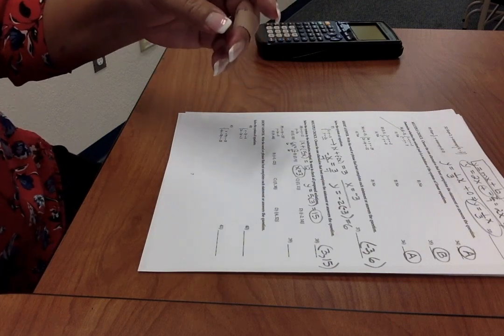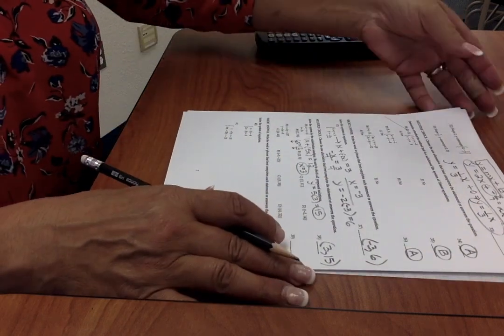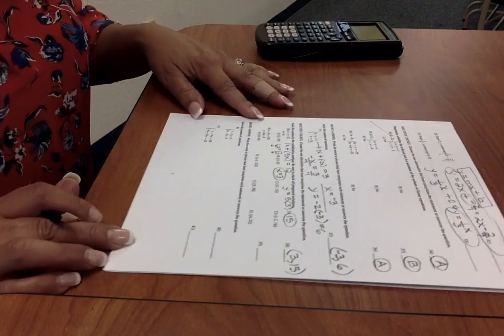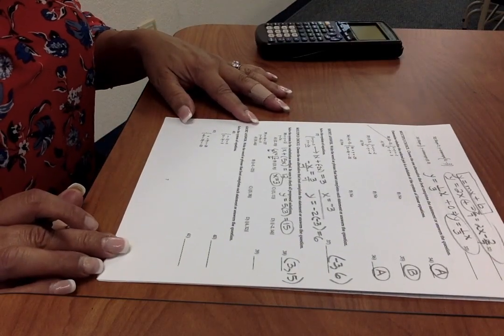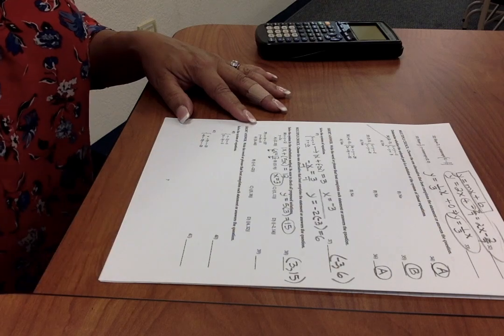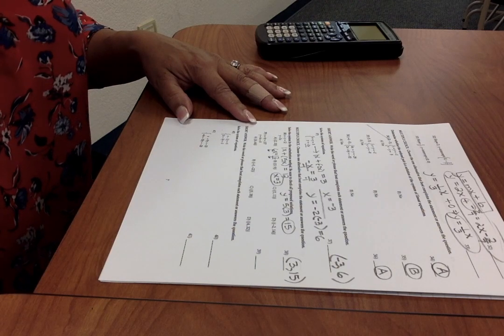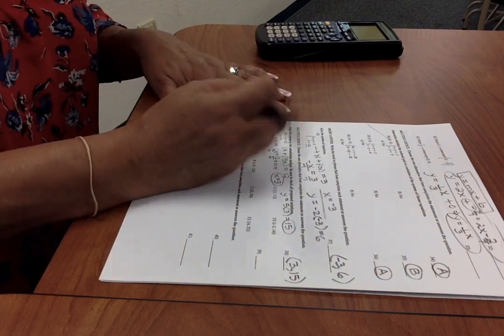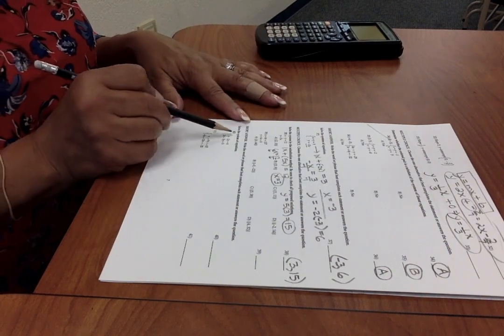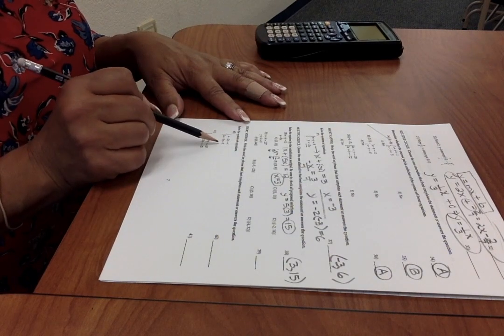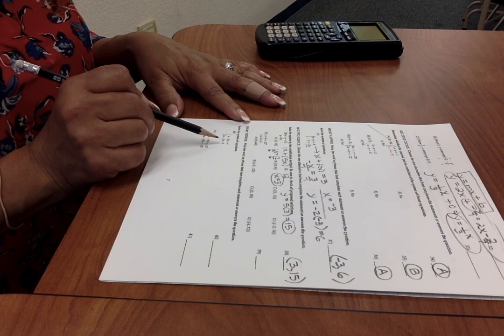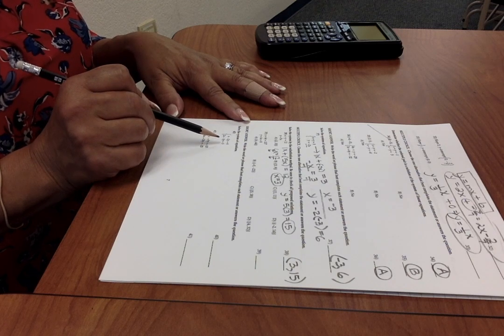Okay, once we get to this problem, now we're getting to problem 40. And in problem 40, the way they have the equations set up where we have a column of x's, a column of y's, and a column of constants, this would be good for the elimination method.